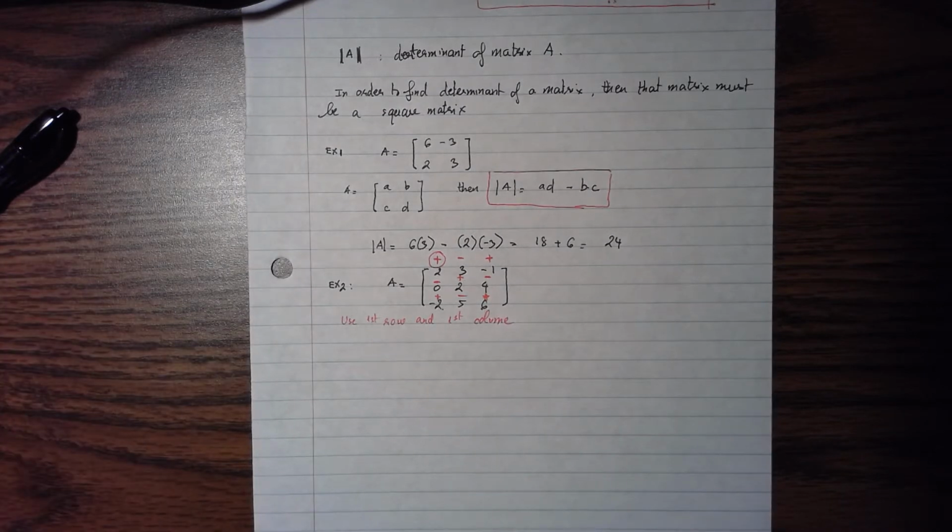Maybe some of you ask why we have to use the first row and the first column. Can we use the first row and the second column or third column, something like that? Yes, we can. We can use any column, any row. However, the way you pick a column and a row depends on how you want to make your matrix simpler, so that you can find the determinant easier.